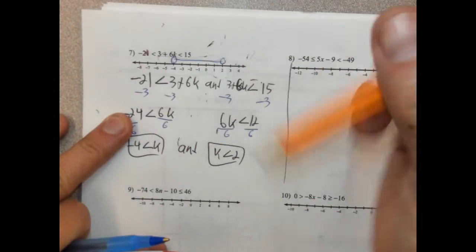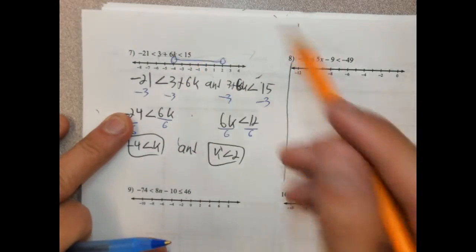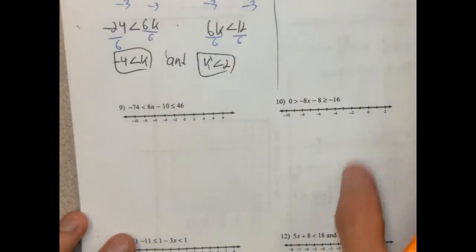I really wish that when these worksheets were posted, this would go down here. It'd be a lot easier, because there'd be more room for us to have multiple lines.